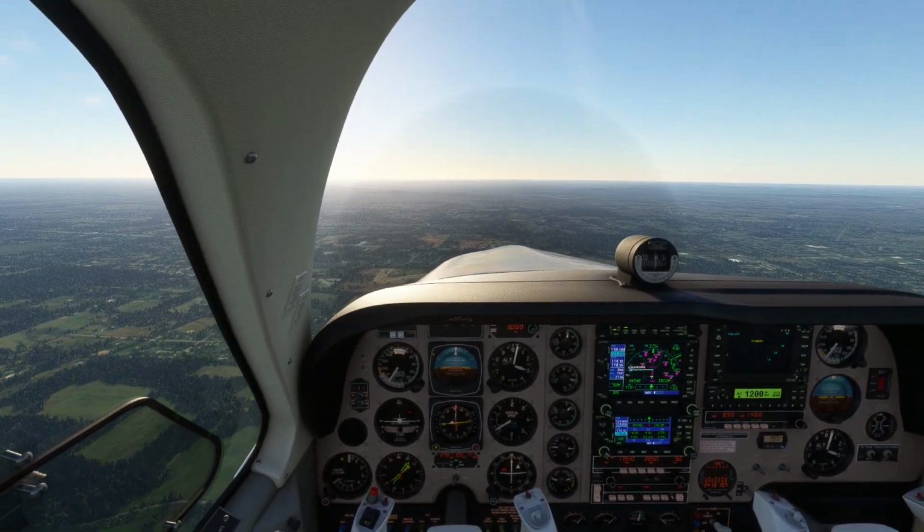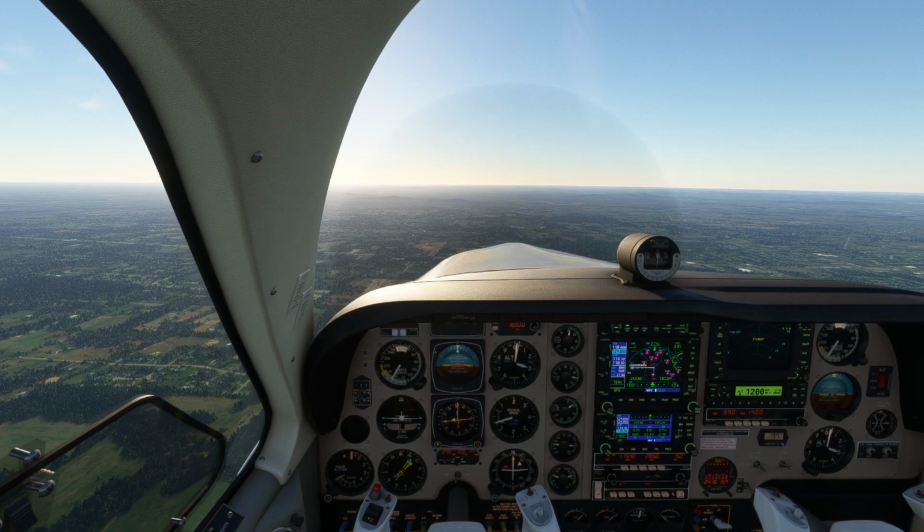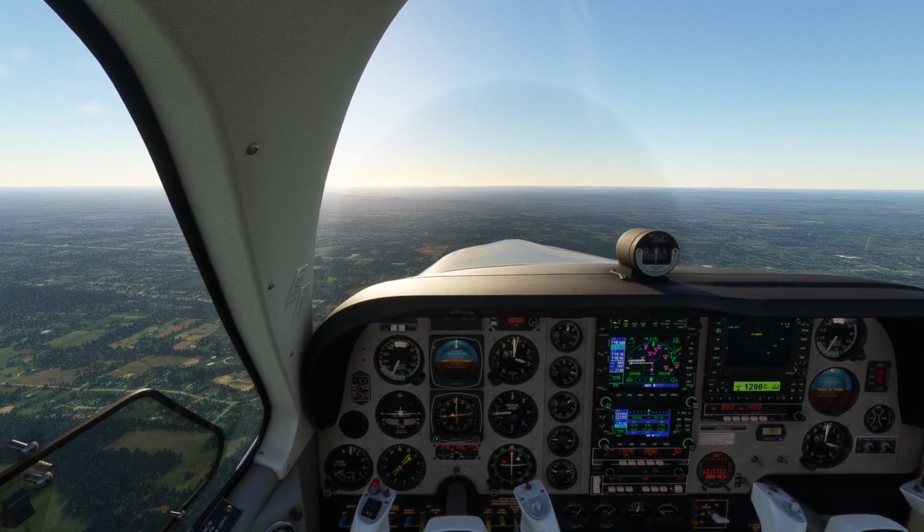438, right heading 310, turn left 34. 310, join visual left, 34 left.